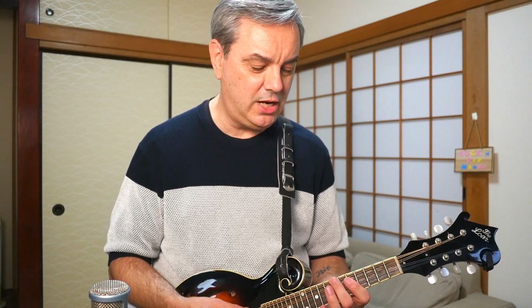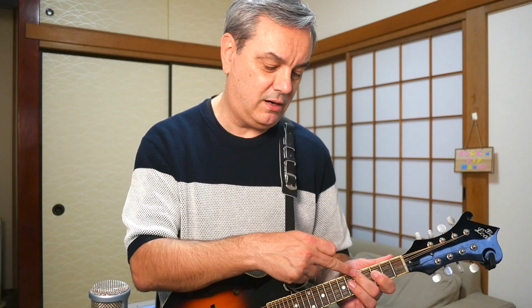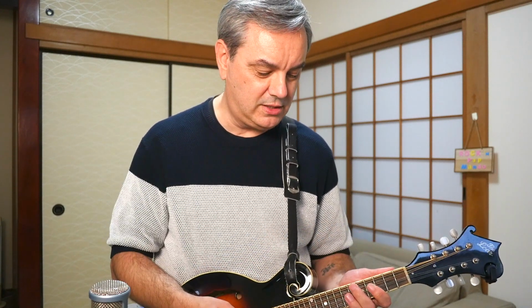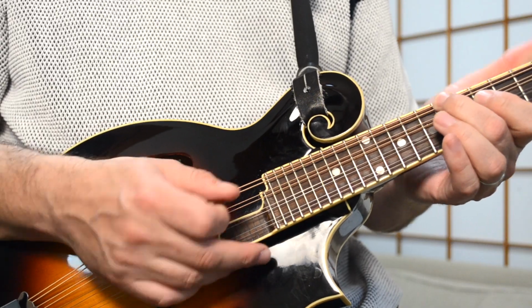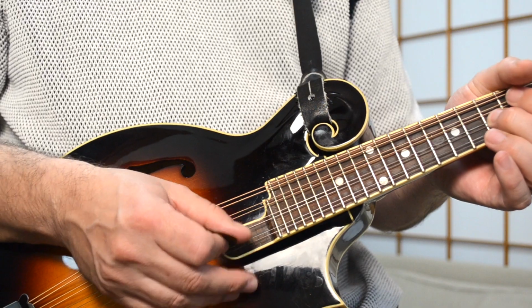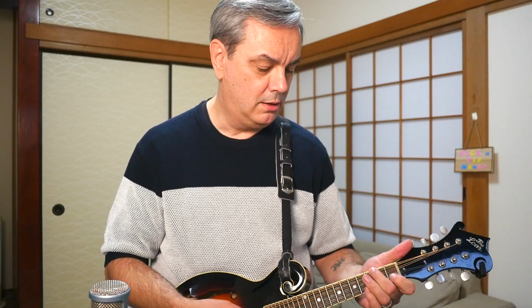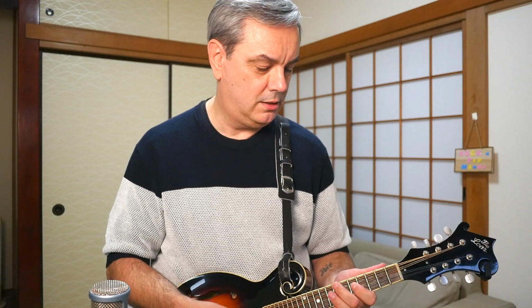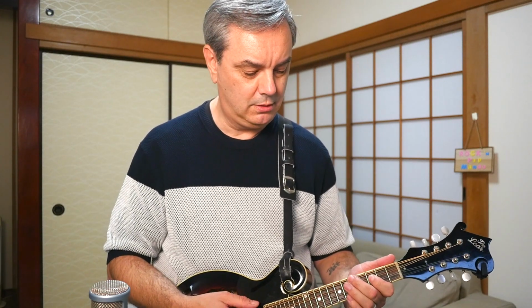And then I slide up to a G, which is the same voicing as that F here, here, here, and here, but I just slide it up 2 frets. So 7th fret now on the G string, 5th fret on the D, and 5th fret on the A. So once again, it's A minor, D minor, F, G, A minor, D minor, F, G.